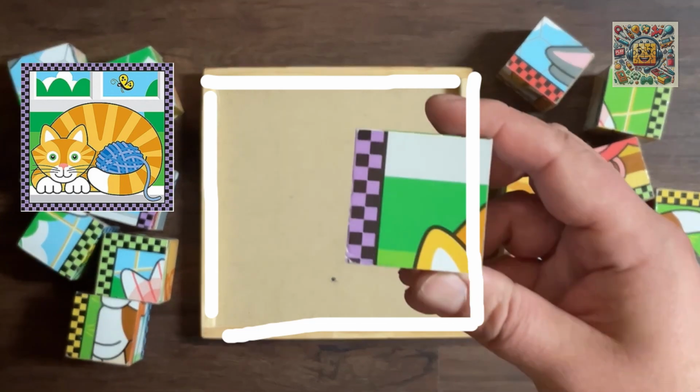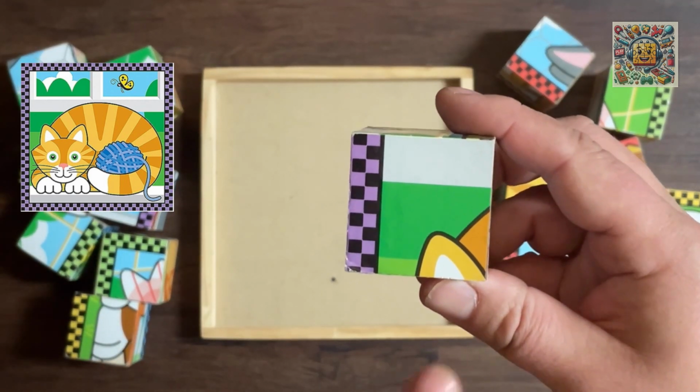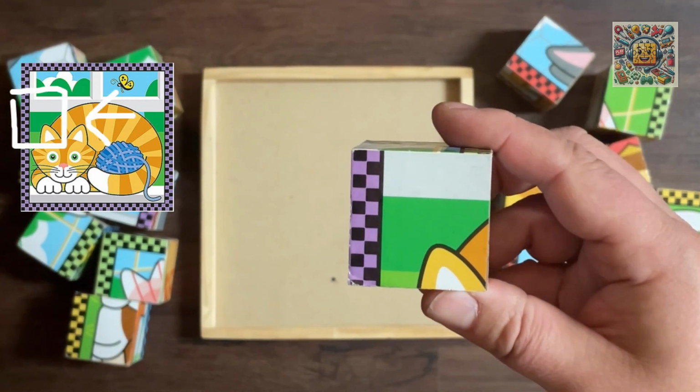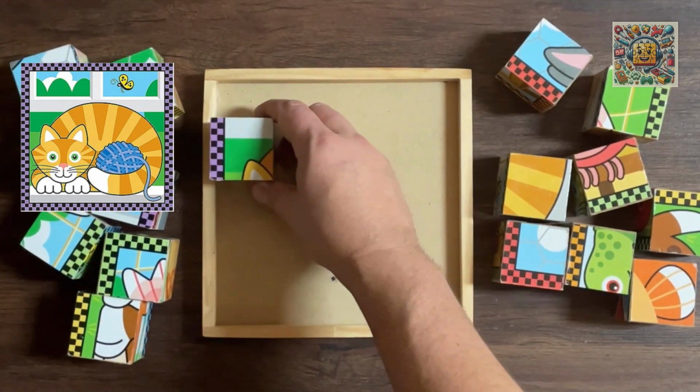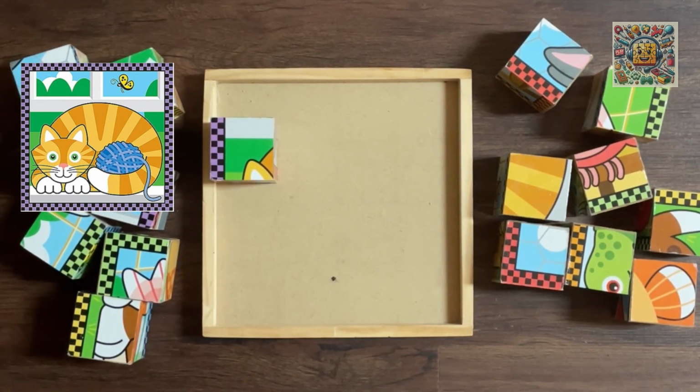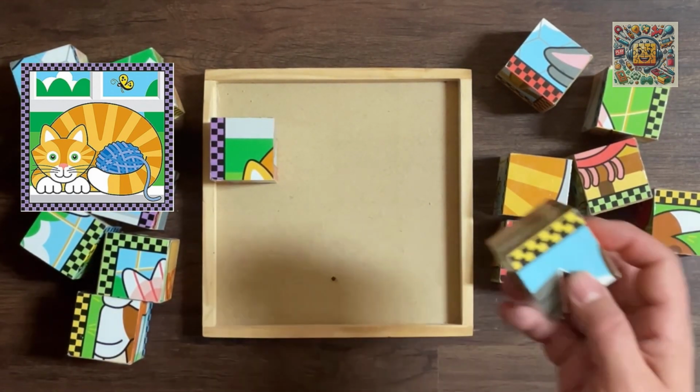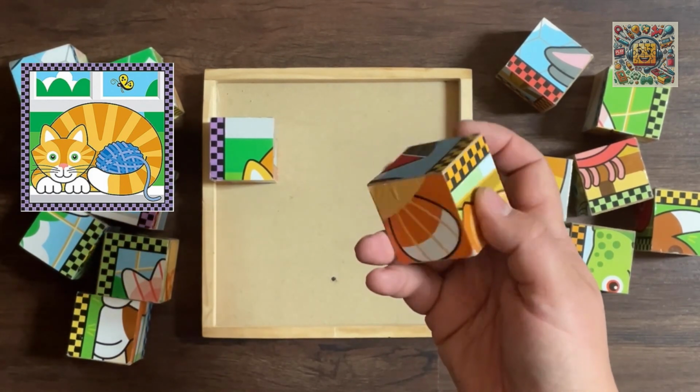Here is a cat's ear. Let's place it somewhere on the left as per picture. Most puzzles don't have colored strips but they have flat sides with no holes or knobs. Let's look for another purple strip.